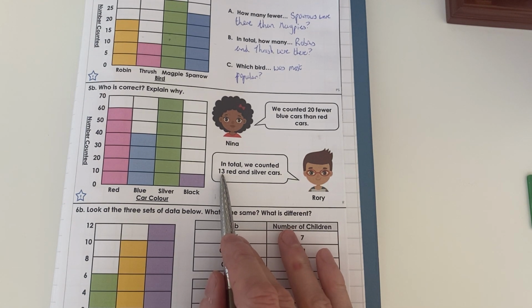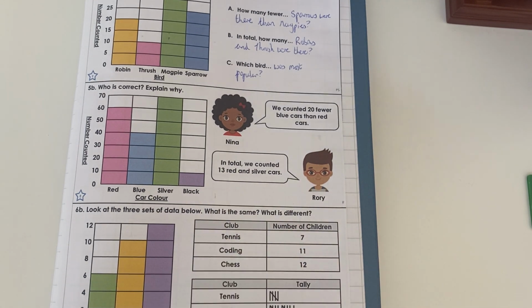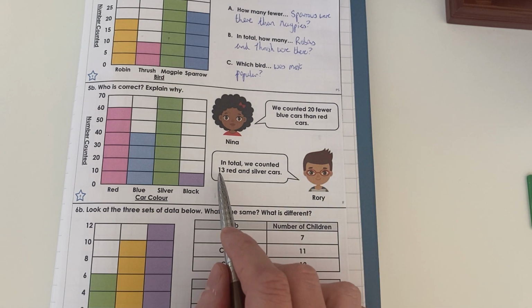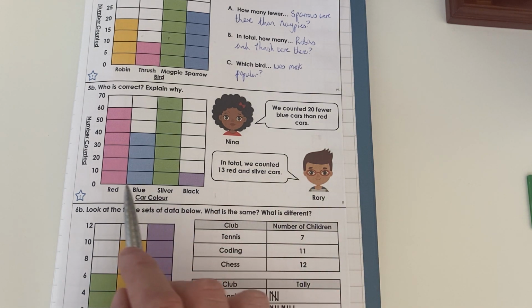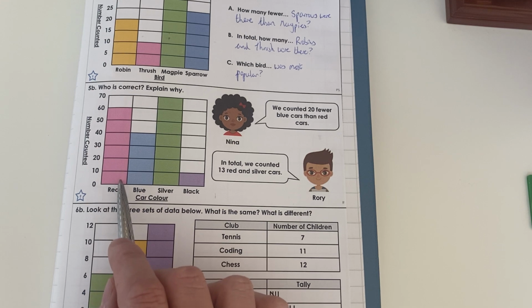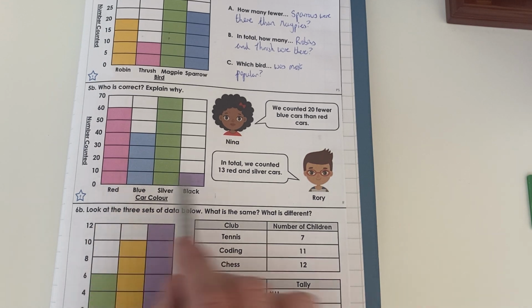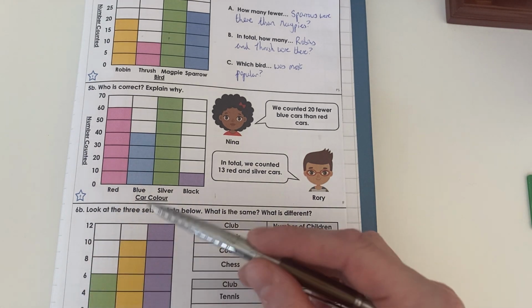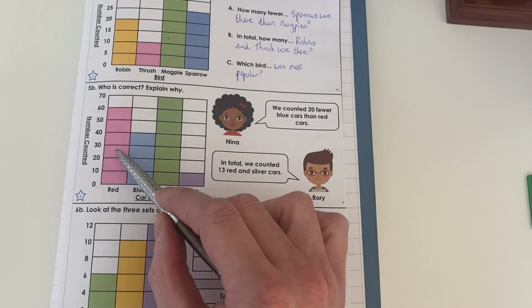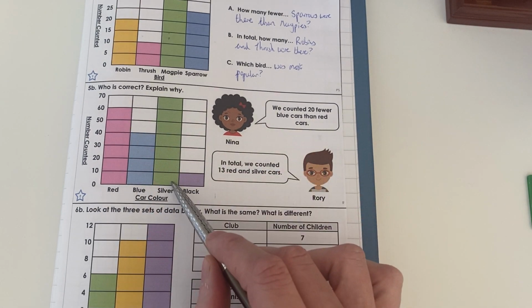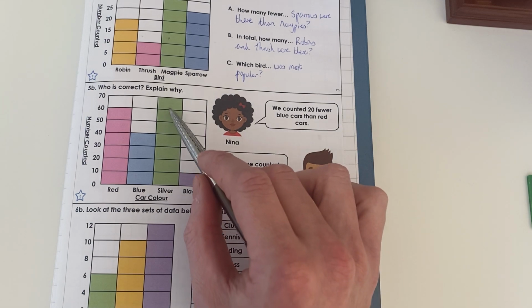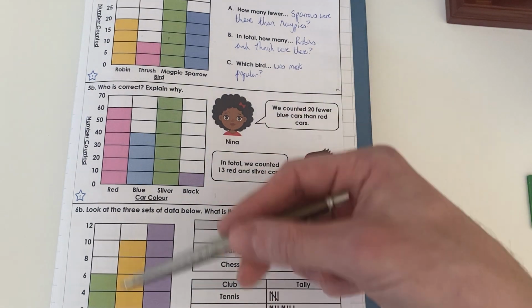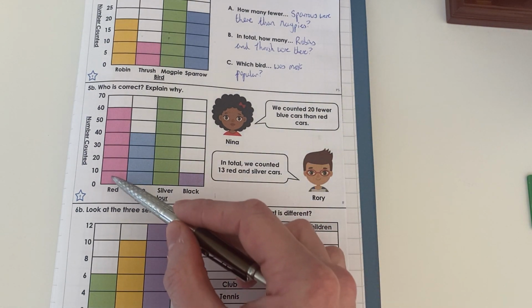He's got 13. Now, the reason why he's done that is because he's actually counted these as 1 rather than 10. So this block here represents 10, but Rory's counted it as 1. Because if we were to add these together, 1, 2, 3, 4, 5, 6, 7, 8, 9, 10, 11, 12, 13. That's how he's got the number 13. But remember, each block is worth 10.